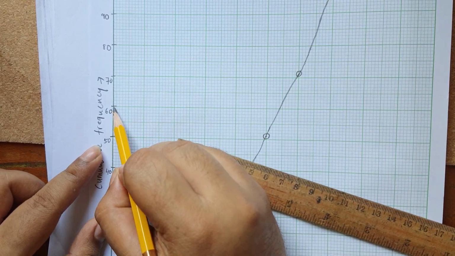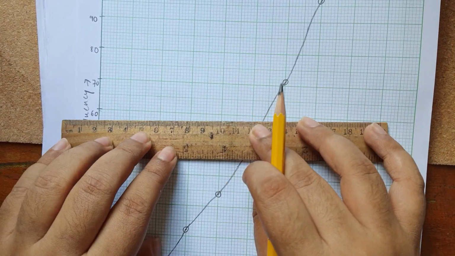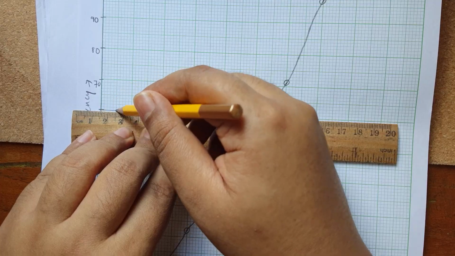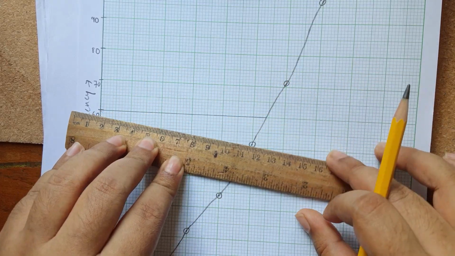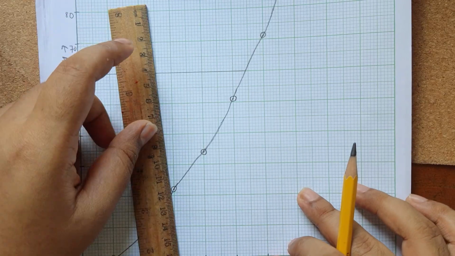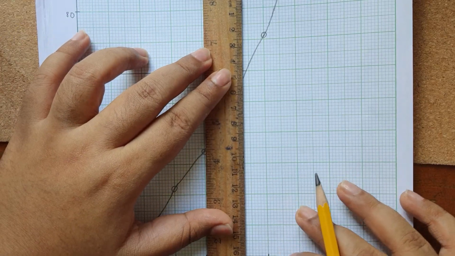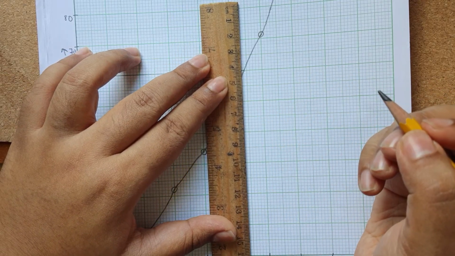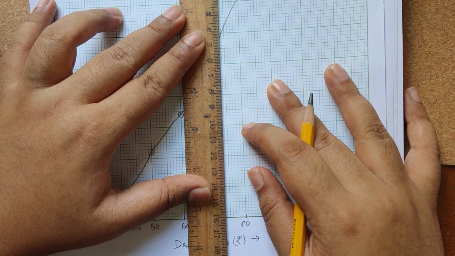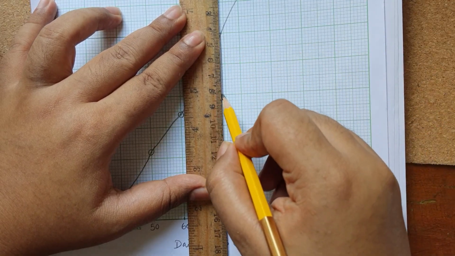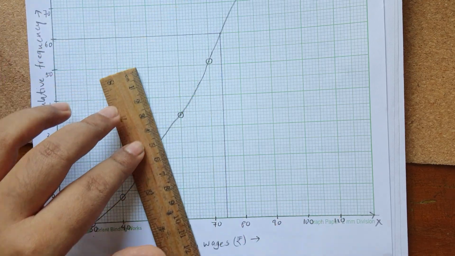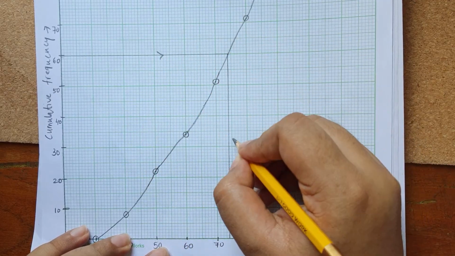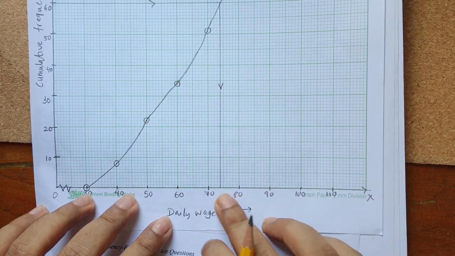So corresponding to CF value 60, you have to take a scale and then draw a line parallel to x-axis up till the point where it cuts the curve. And then you have to take that point, let's say the point is over here, and then draw a line perpendicular to your x-axis. So when you do that, put an arrow mark here, arrow mark here. So you look at the reading which you get here.